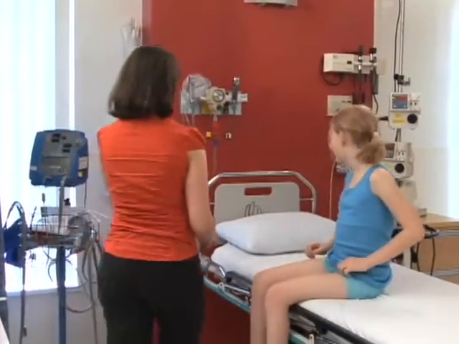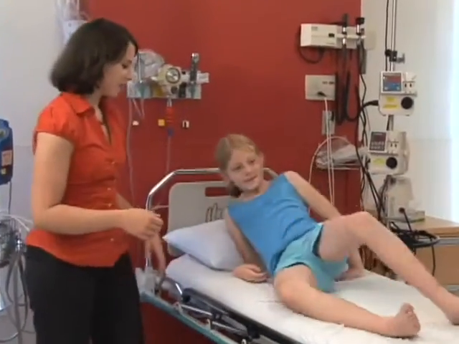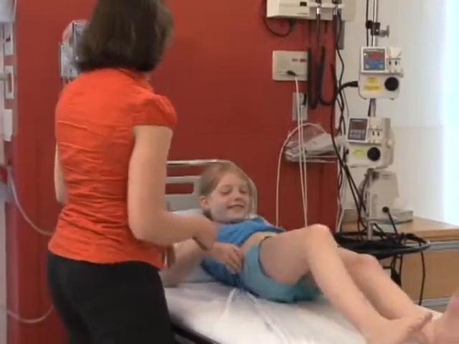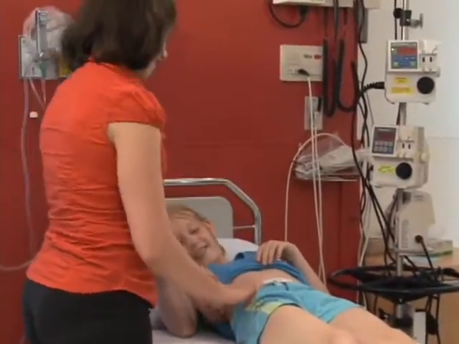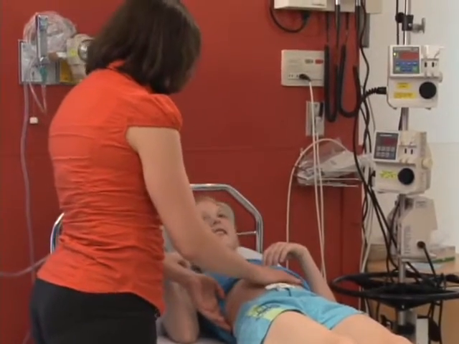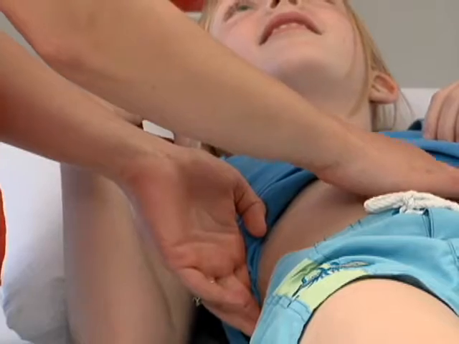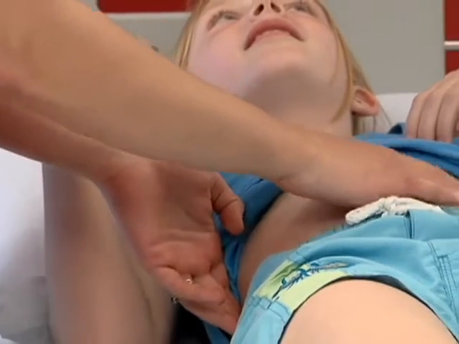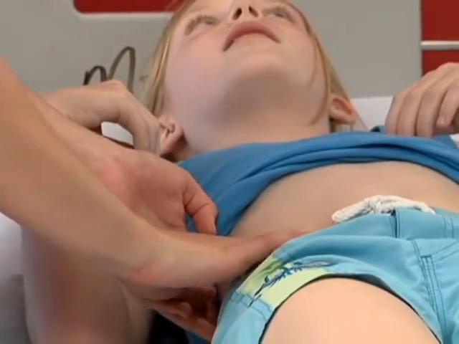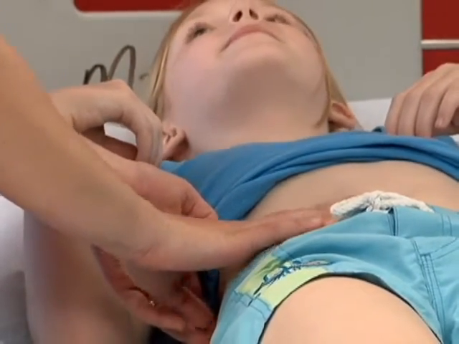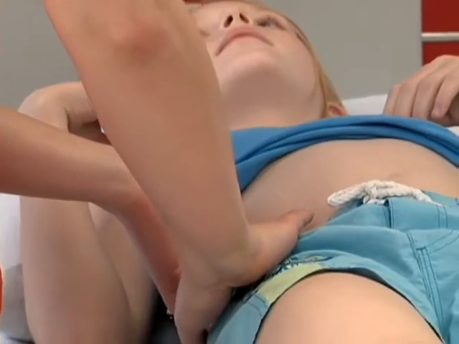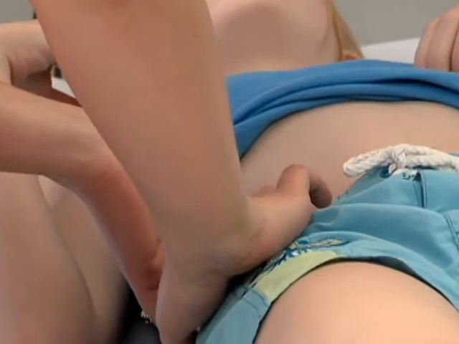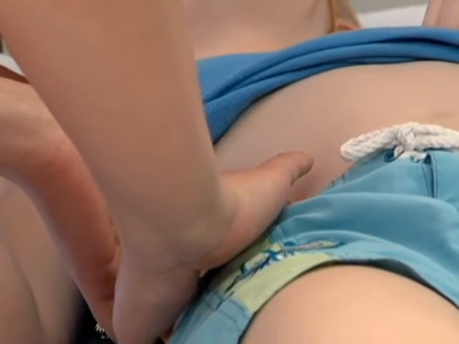Would you be able to lie down on your back, head on the pillow? Good job. Yep, perfect. Let's take a look at your belly. You let me know if there's anything that hurts, okay? On abdominal examination, note any hepatic enlargement, which may be a sign of an underlying metabolic disease. To review how to do a complete abdominal exam, please refer to the Learn Pediatrics video on gastrointestinal examination.